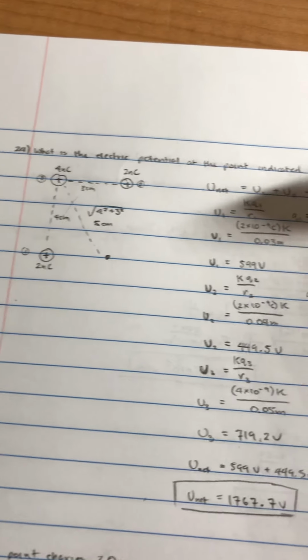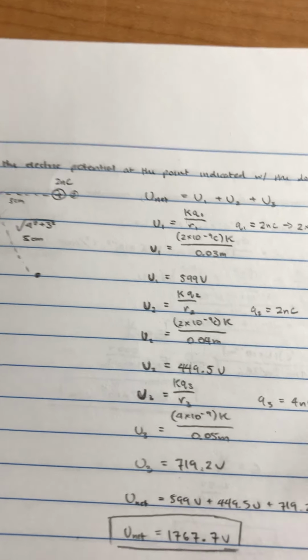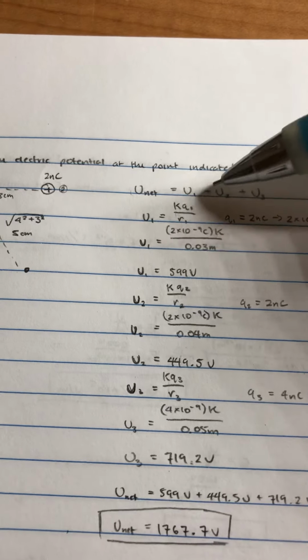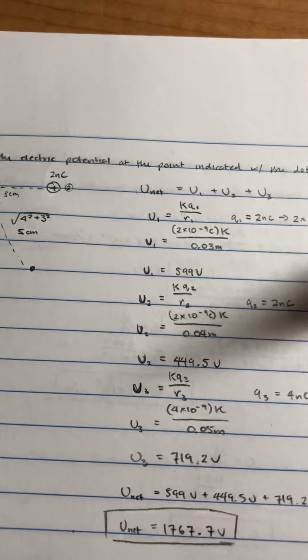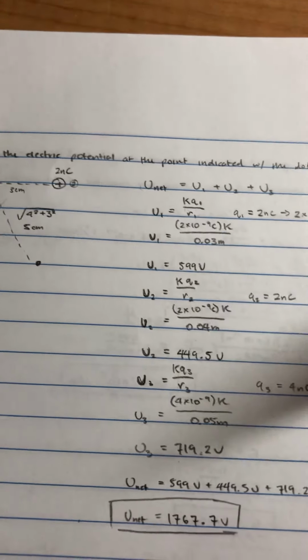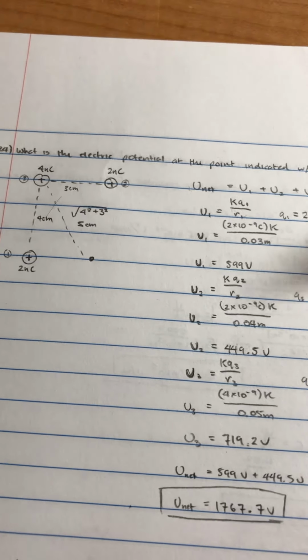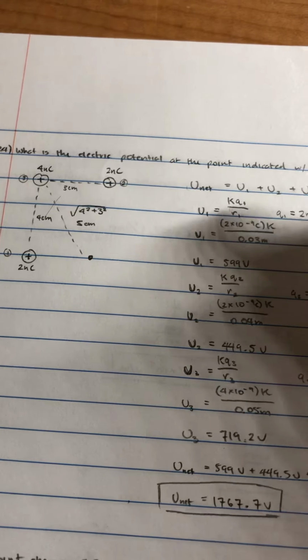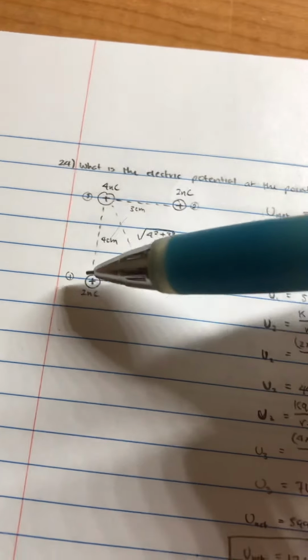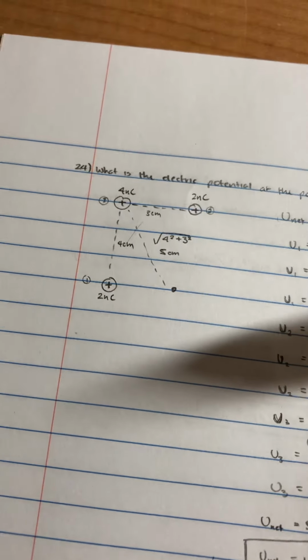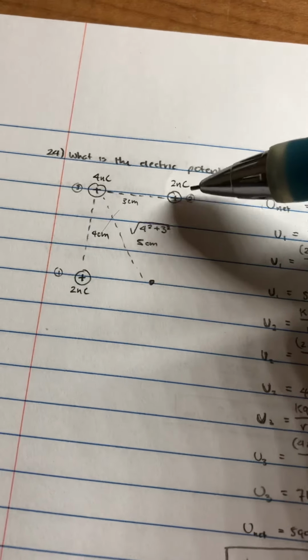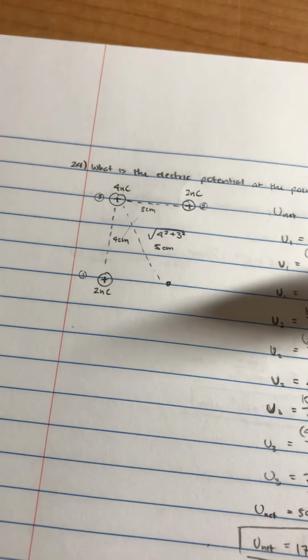To do that, the general equation for an electric potential is the constant K multiplied by the charge Q divided by a distance R. So for this instance, I just did the individual electric potentials corresponding to the charge. So electric potential 1 is corresponding to charge 1, electric potential 2 is corresponding to charge 2, and electric potential 3 is corresponding to charge 3 here.